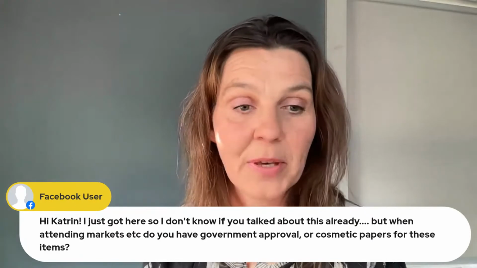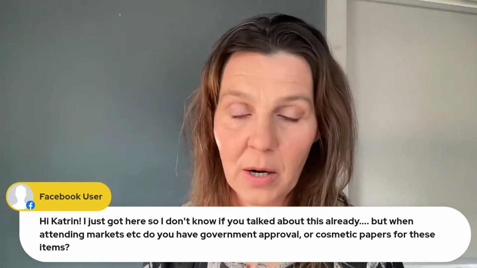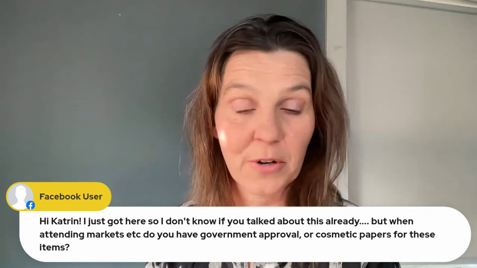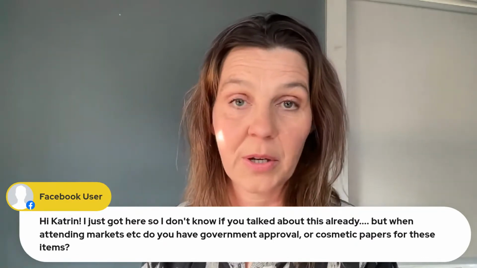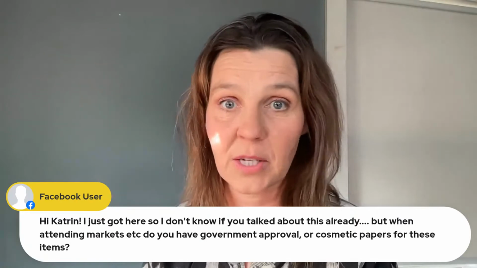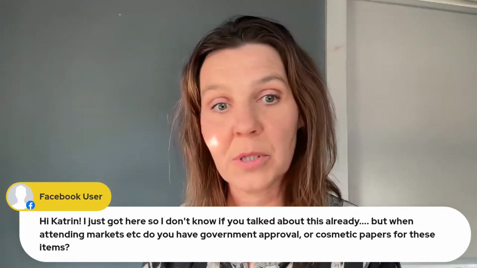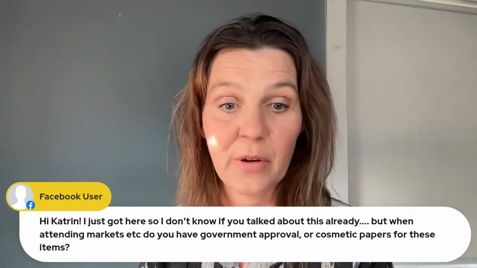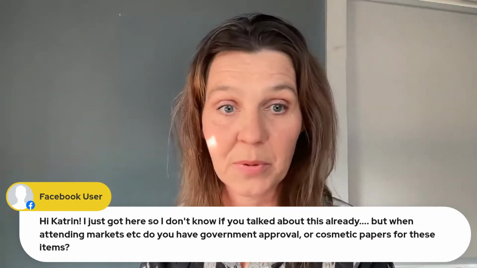So I think it really depends on what state you are in, and it varies quite a bit. I know that, for example, Florida is really rough on cosmetic products or anything with essential oils. If you go out in New Hampshire here, for example, I don't need any government approved papers or cosmetic papers at all.